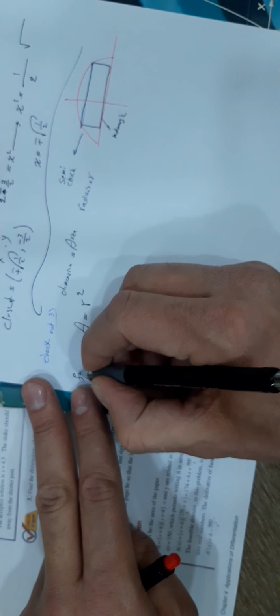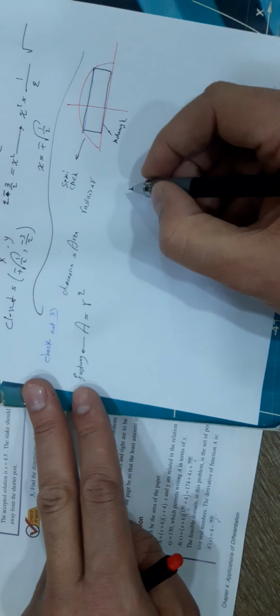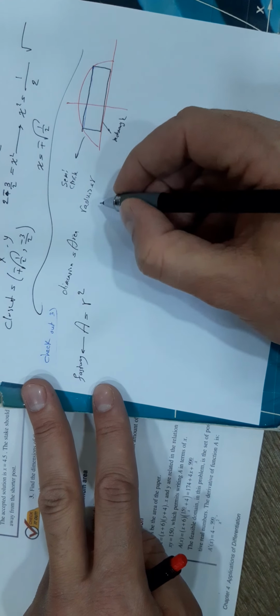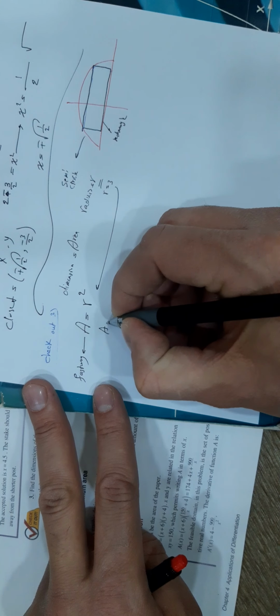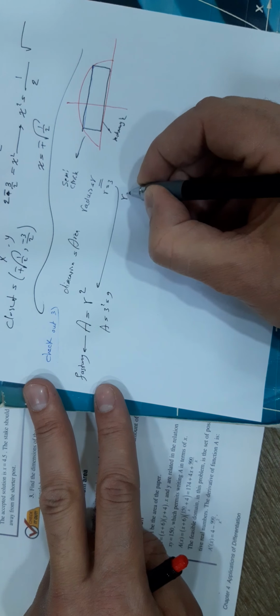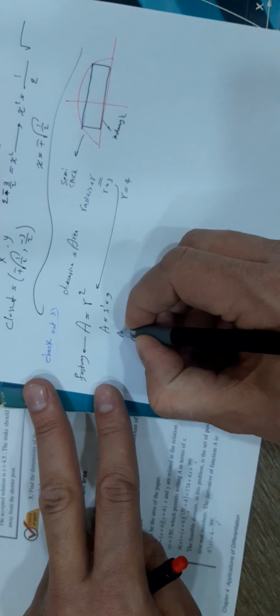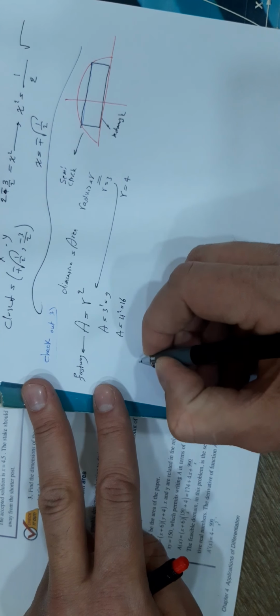So if the radius is equal to 3, then the area is equal to r square, meaning 3 square is equal to 9. If the radius is equal to 4, then the area is equal to r square, meaning 4 square is equal to 16.